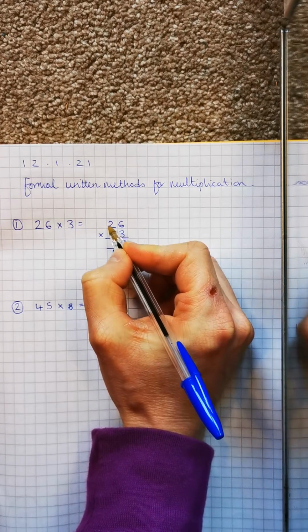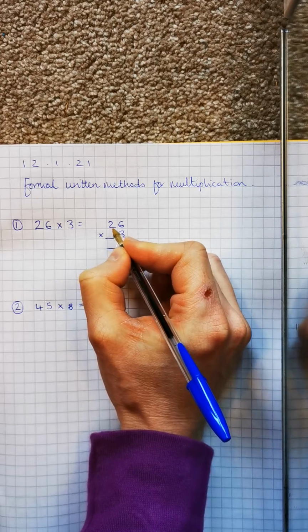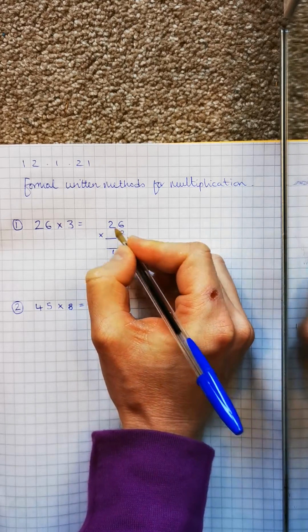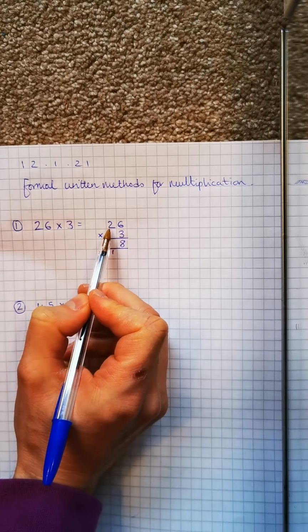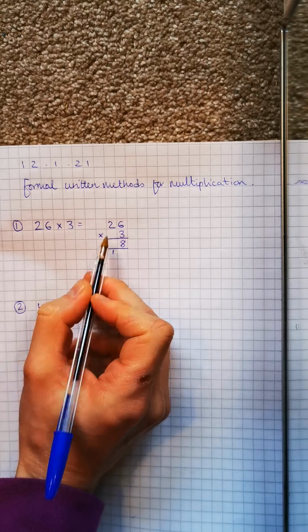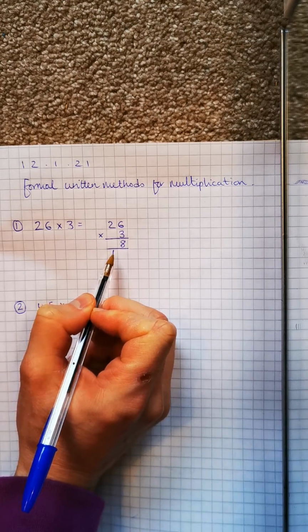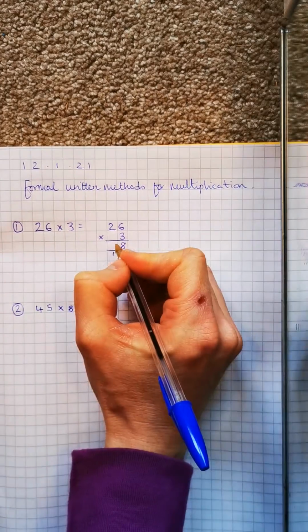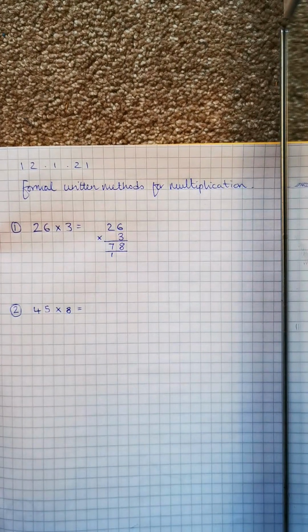I'm now looking at 2 lots of 3, except that's a 2 in the tens column, so really it's 20 lots of 3, or 3 lots of 20. But if we look at it as a 2 in the tens column, so we've got 2 lots of 3, or 3 lots of 2, which is 6, plus the 1 from earlier, that's 7. So a 7 in the tens column, which is equal to 70. And therefore, our answer is 78.